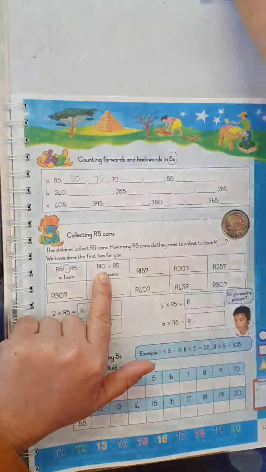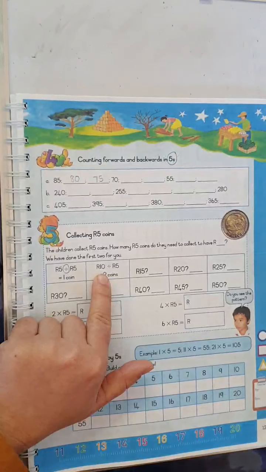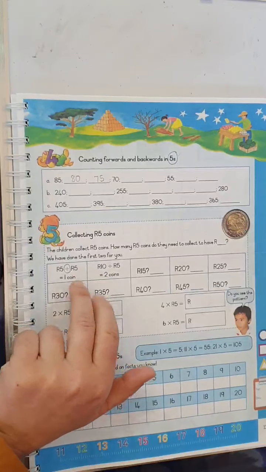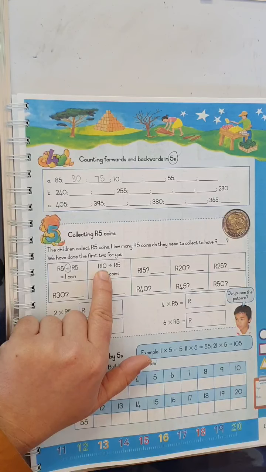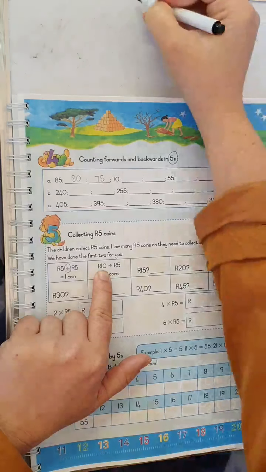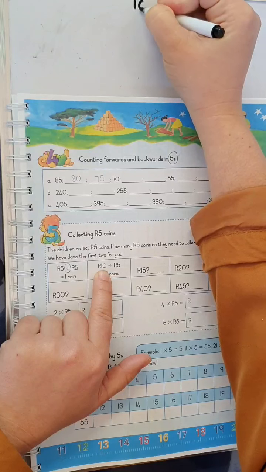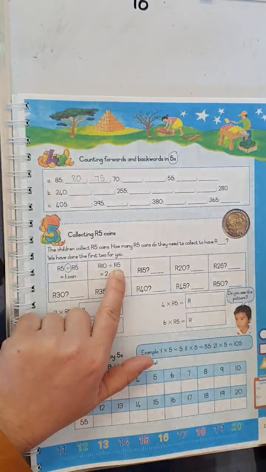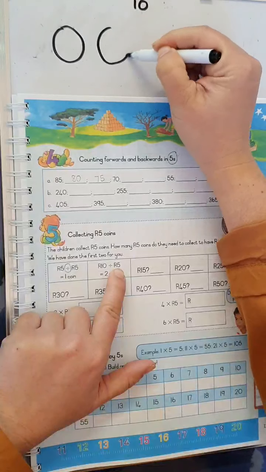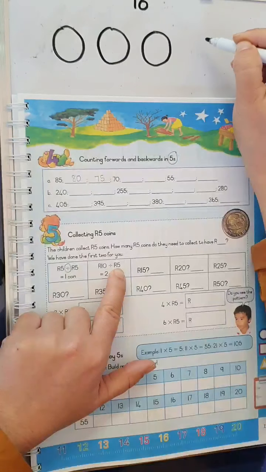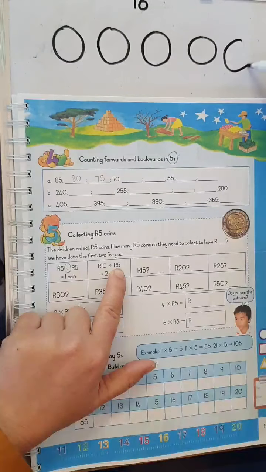Okay, the second one, I'm going to do with you. They started with 10, the number 10. How many groups are there? Also 5 groups. 1, 2, 3, 4, 5.